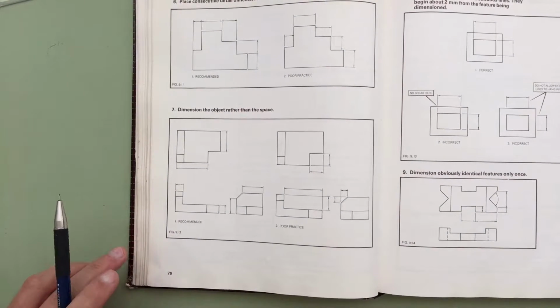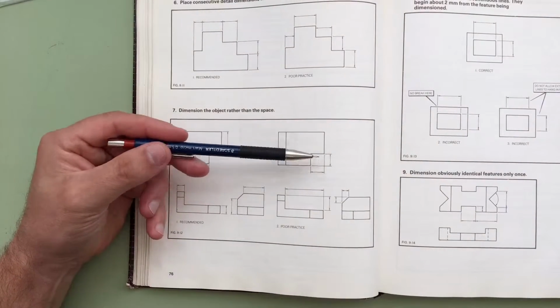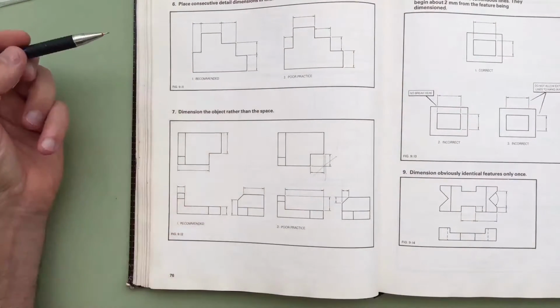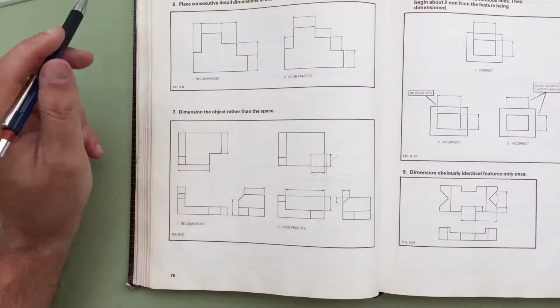Okay, so here they're saying dimension solid object, don't dimension a hole. So in this case, we don't want to dimension where something's being cut out. You want to dimension where there is still solid material.